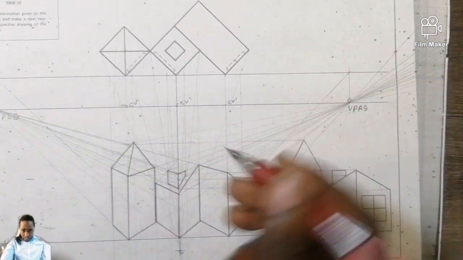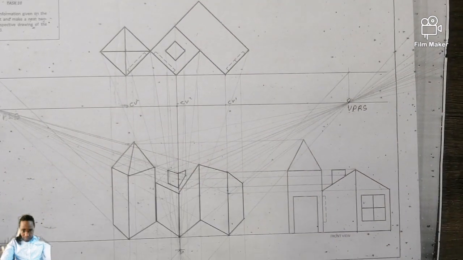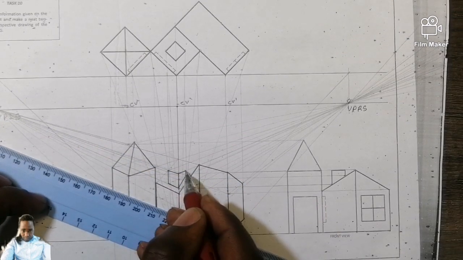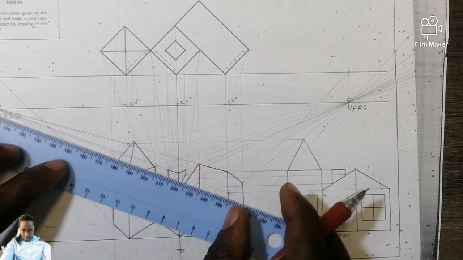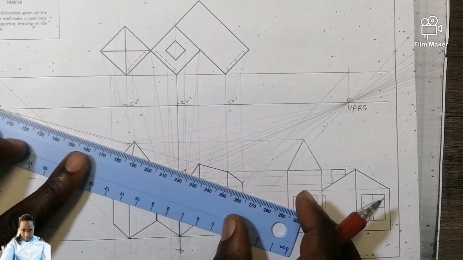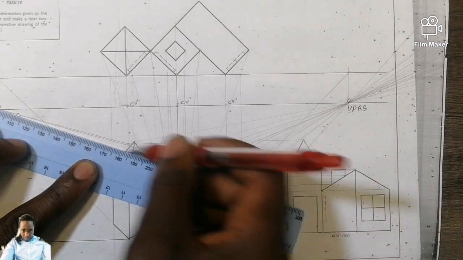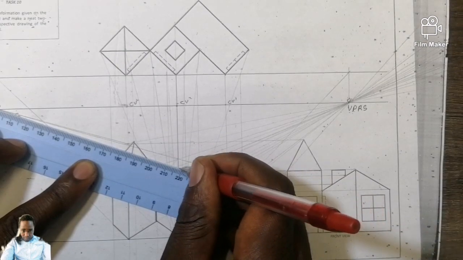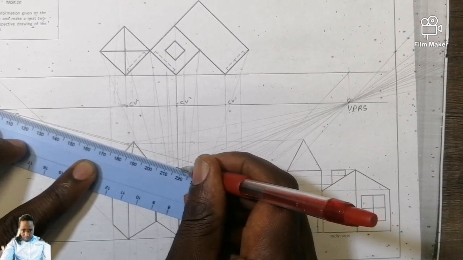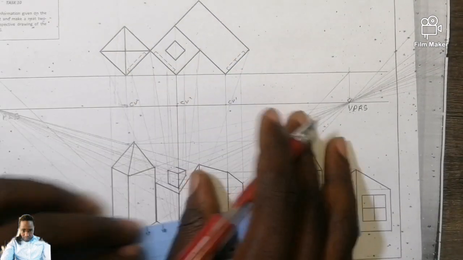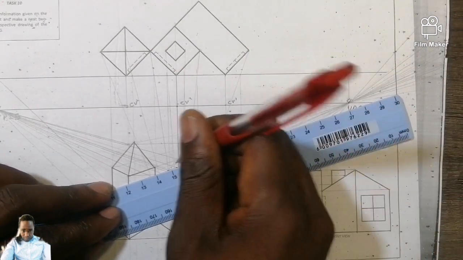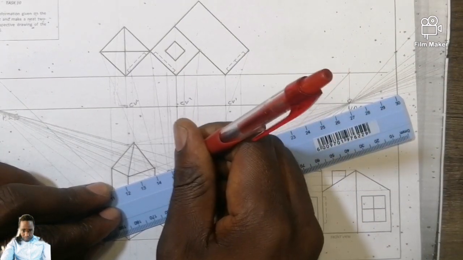Simple, eh? Then now take this one to the vanishing point of your right hand side. So it's going to be dark from here till somewhere there. There it goes. So from here till there, stop. Then you can close it now. Like this.